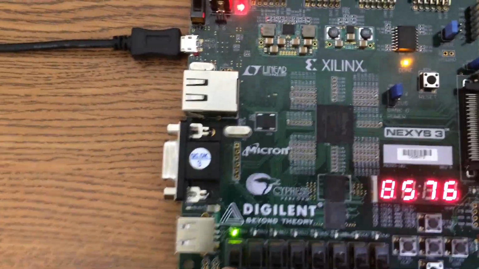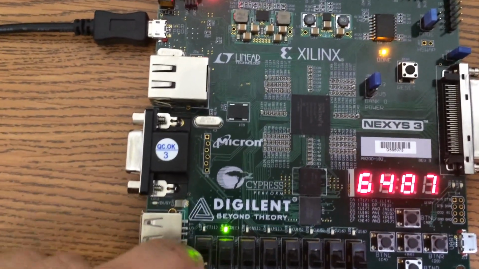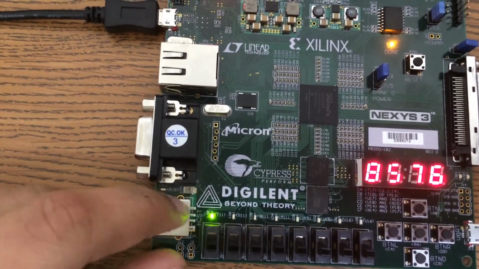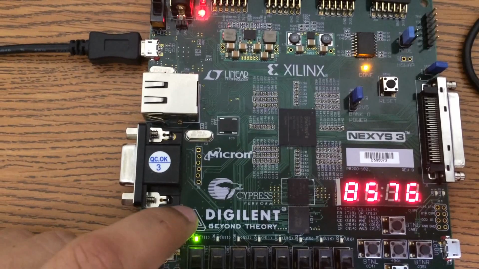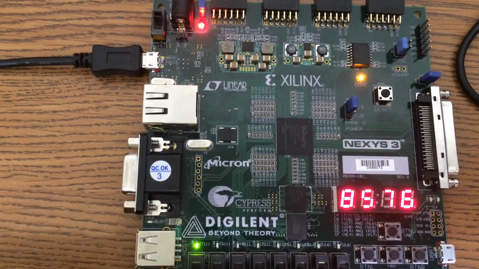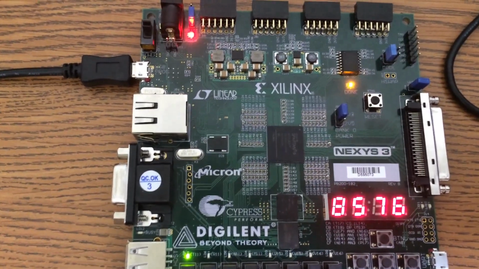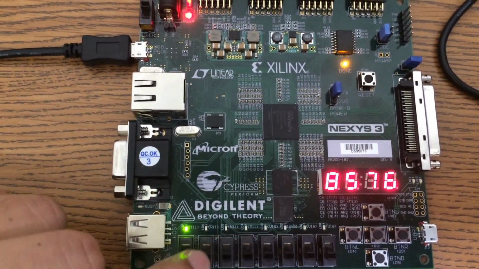Okay, so I've mapped my FPGA in such a way that this toggle switch toggles between encryption and decryption, and this can be seen by the two LEDs on top of it. If it's in encryption mode, this LED glows, and if it's in decryption mode, this LED will glow. So I've mapped these two toggle switches to select between inputs.